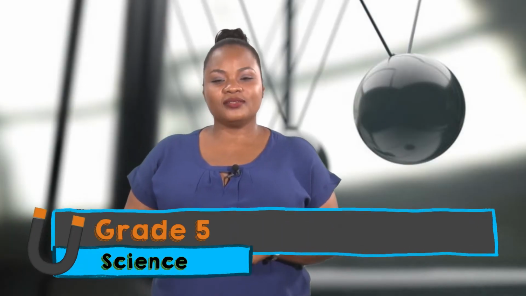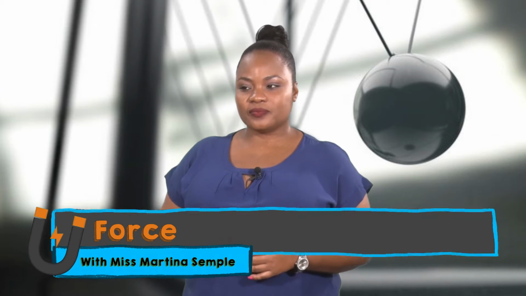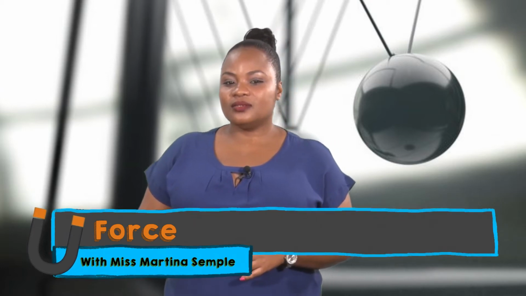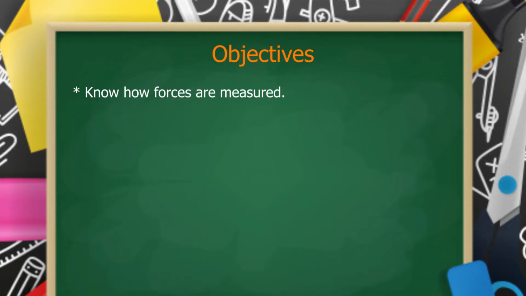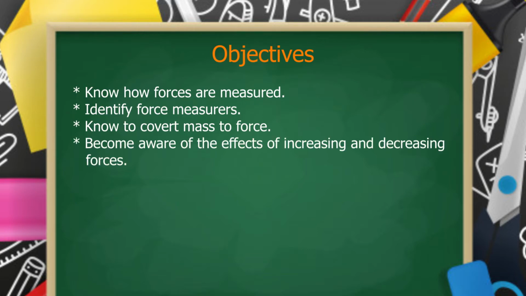Hello boys and girls, I am Miss Martina Archer Semple, and for science today we will be looking at forces. At the end of this lesson, you will be able to know how forces are measured, identify force measures, know how to convert mass to force, and become aware of the effects of increasing and decreasing forces.